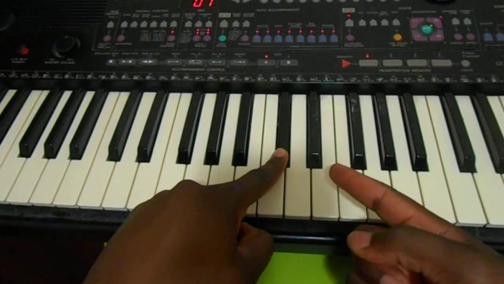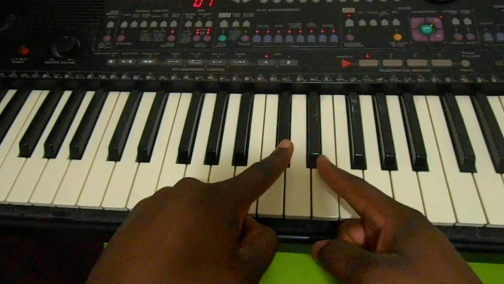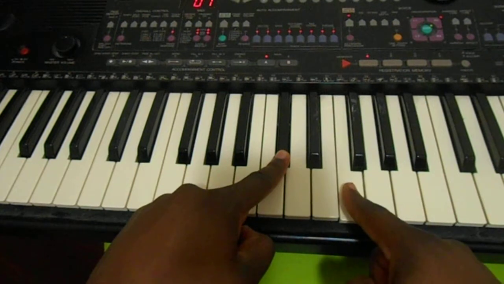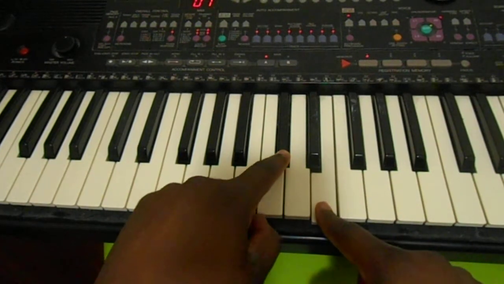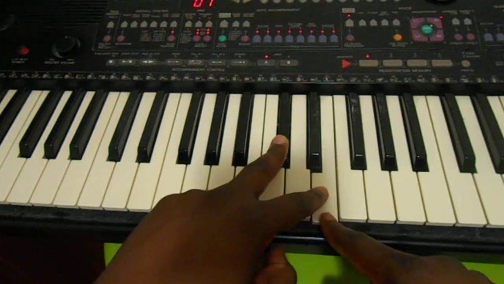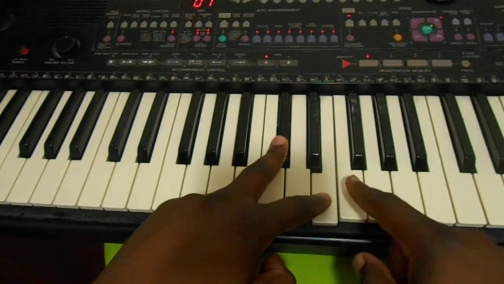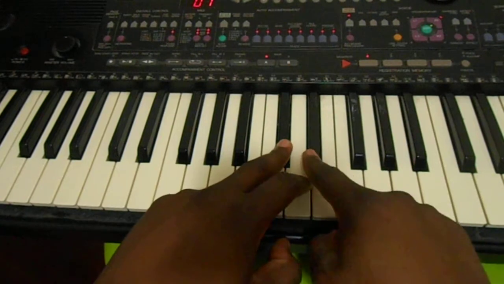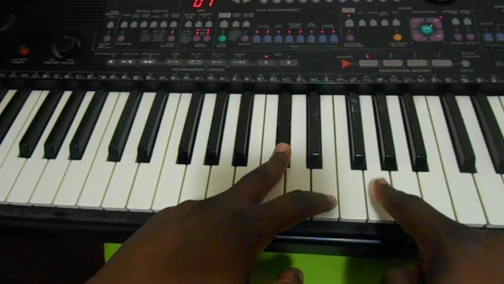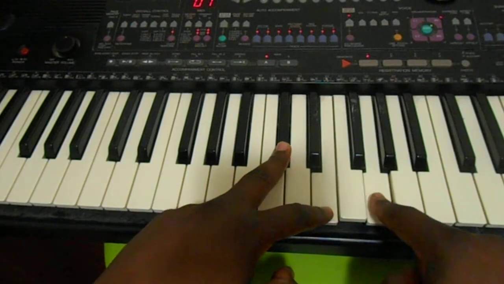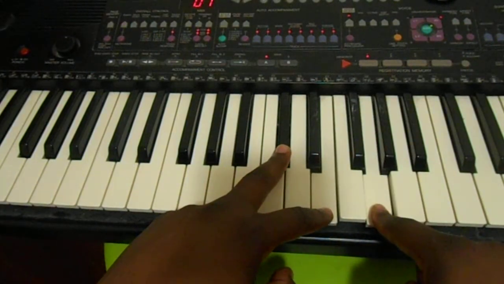Now, what is a 3 in the C sharp major scale? This is the 1, 2, 3, right? So what is a flat 3? E. It also says we take a flat 5. Where's the 5 in the C sharp major scale? This is the 1, 2, 3, 4, 5. So where's the flat 5? Right there, okay? That's why that's a C sharp diminished.